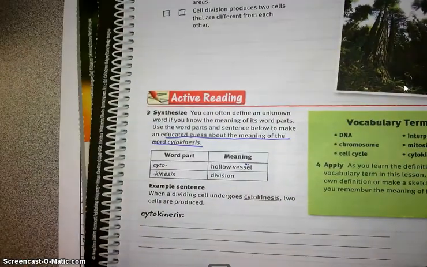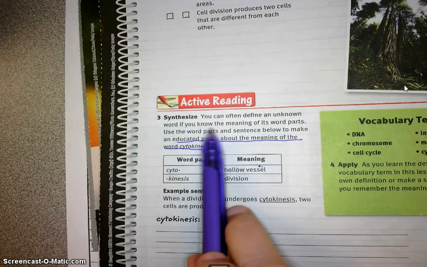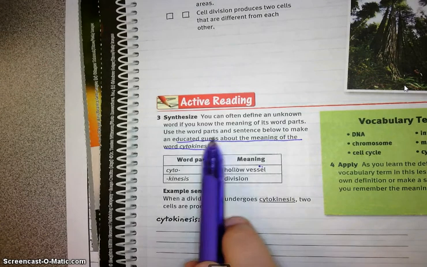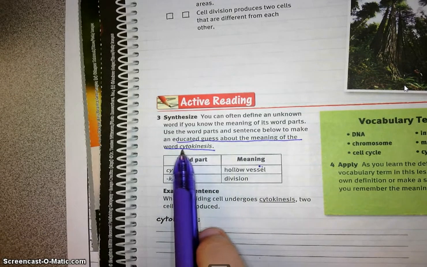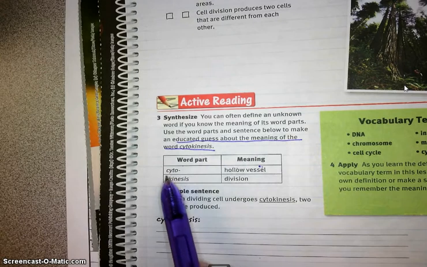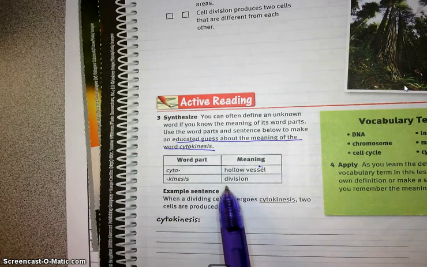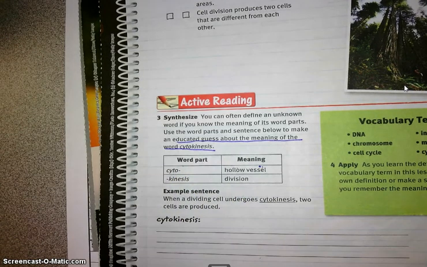At the bottom, it says synthesize. You can often define an unknown word if you know the meaning of its word parts. We call those prefixes and suffixes and root words, okay? Use the word parts and the sentence below to make an educated guess about the meaning of cytokinesis. Cyto means hollow vessel. Kinesis means division. And so we've had the prefix cyto before. What word did we have that had cyto in it?